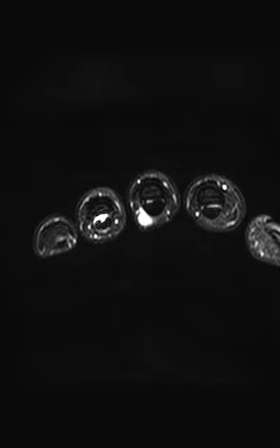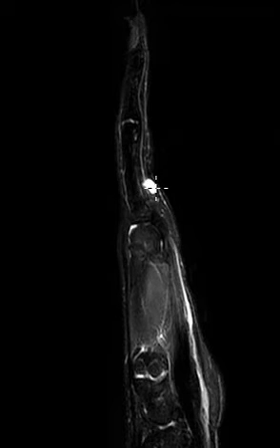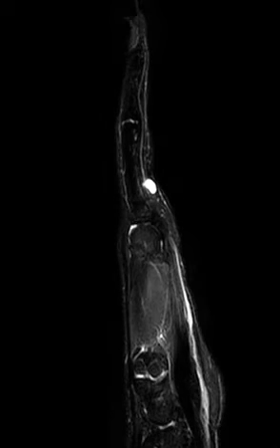Now we're going to look at the same thing in profile. On this view, if we slice over one, we can see the tip of the finger here. We can see the flexor tendon that comes along here along the front. Here's the palm. And we can see that little fluid pocket right there coming out or touching that flexor tendon sheath. So when we see lesions in the finger like this, we think about three main things.